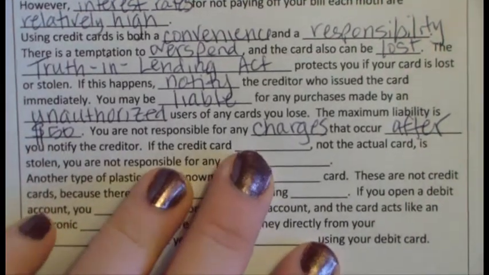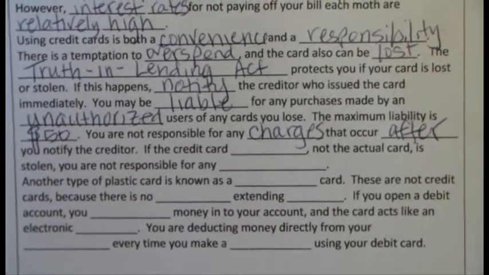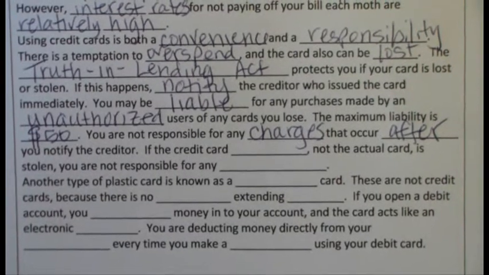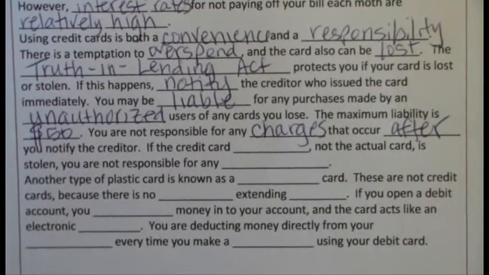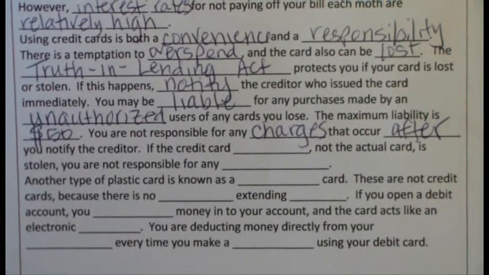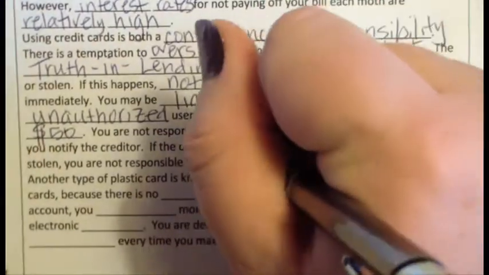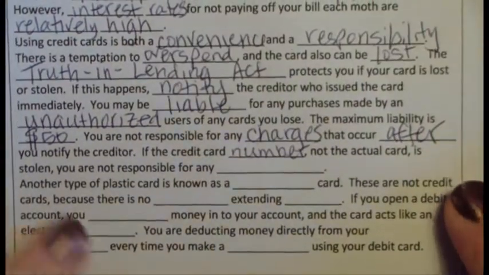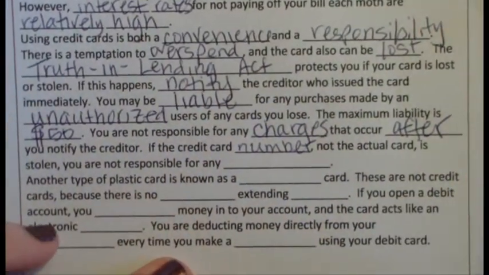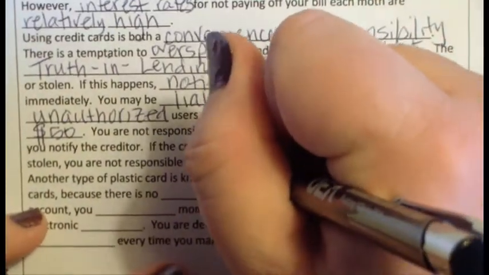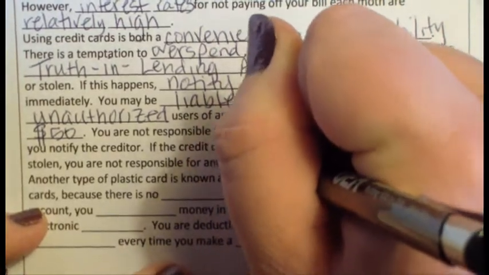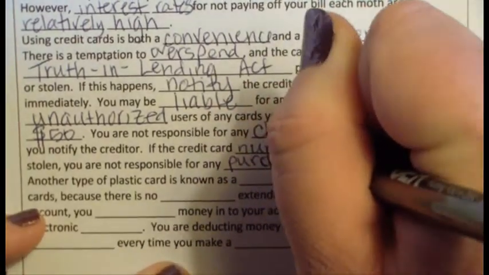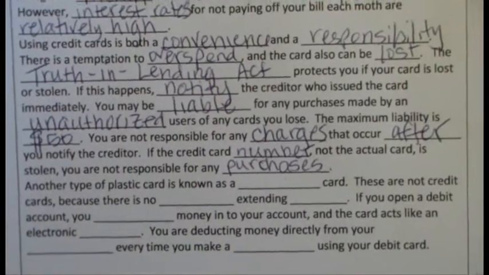But once you've told your credit card company that you've lost your card, you're not liable for any charges. If just the credit card number, not the actual card itself, is stolen, you're not responsible for any of those purchases. It's up to the credit company to make sure that your credit card number is kept safe.